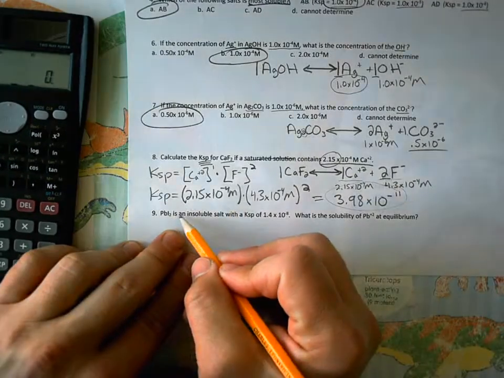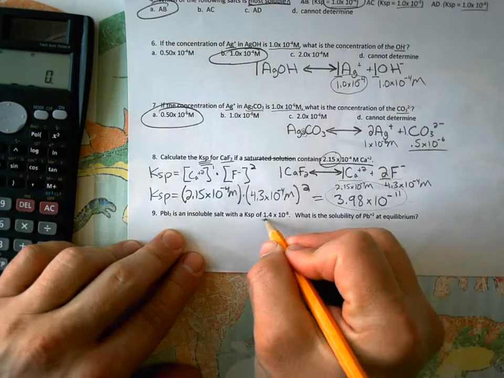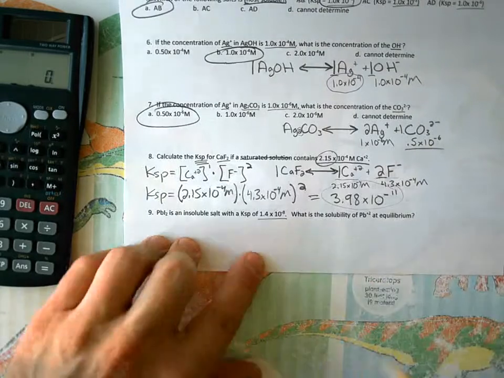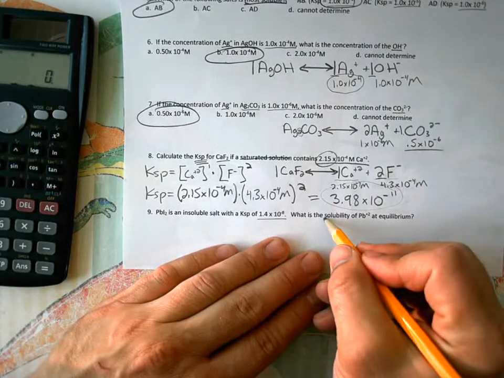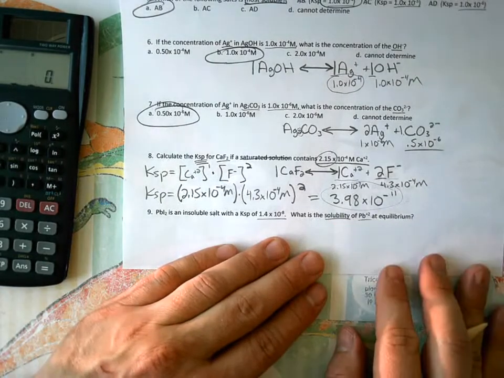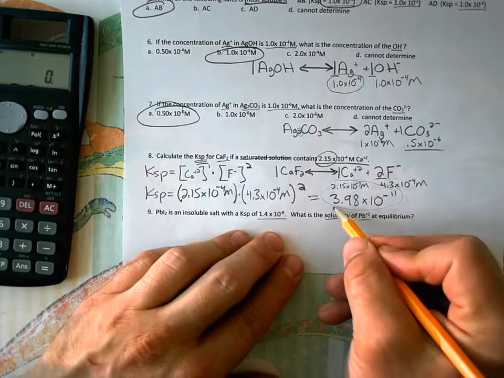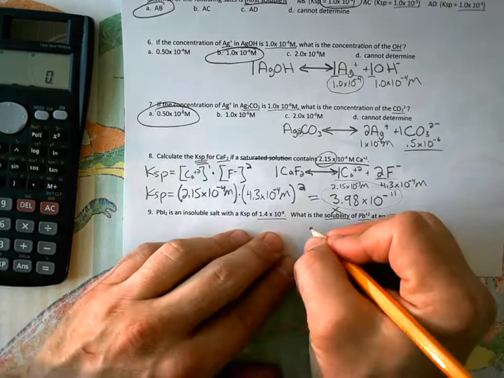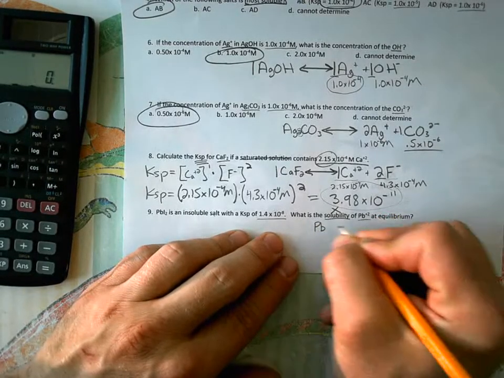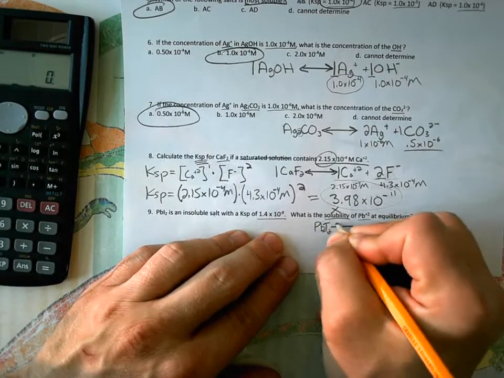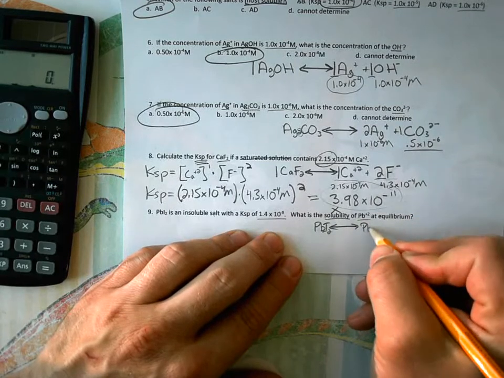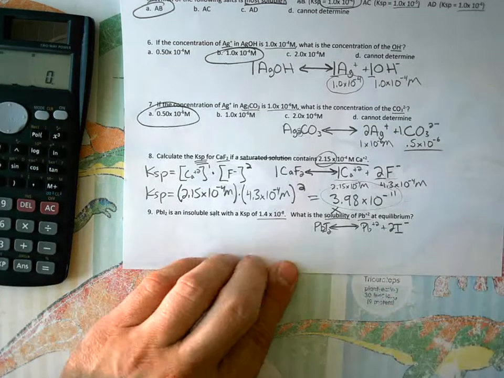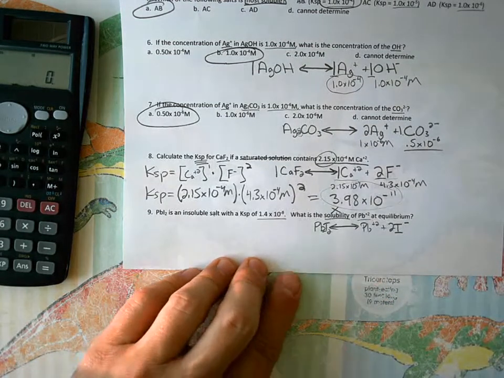Okay, the last question. PbI2 is an insoluble salt with a KSP of 1.4 times 10 to the negative 8. And of course it's insoluble if it gives us a KSP. What's the solubility of Pb plus 2 at equilibrium? So this one we are solving for some sort of X value. Okay, first thing, let's write out the dissolving process. PbI2 will dissociate into Pb plus 2 and 2 iodine ions, 2I minus.